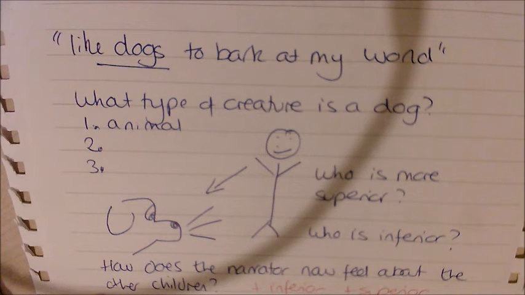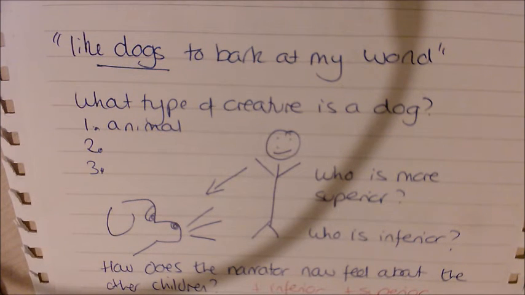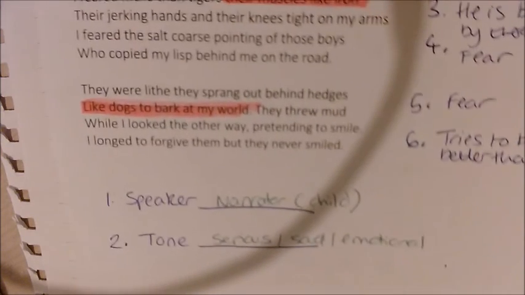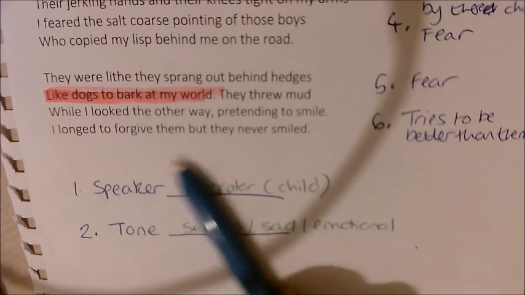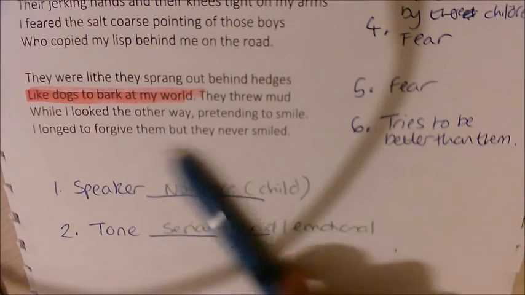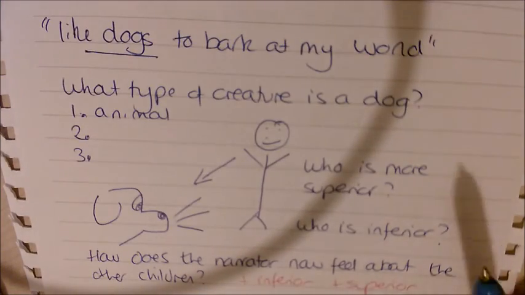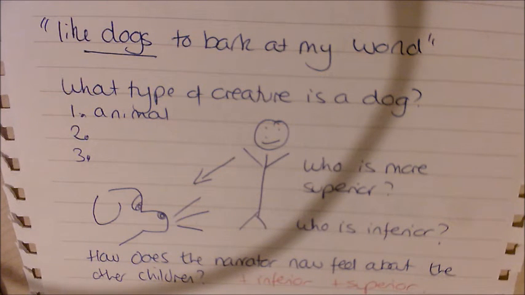And think back about our narration that we did. In that final stanza we said he's trying to be better than them. I looked the other way, pretending to smile. I longed to forgive them, but they never smile. So we said that he's trying now to be better than those other children.